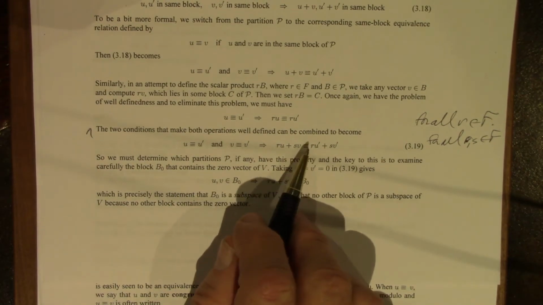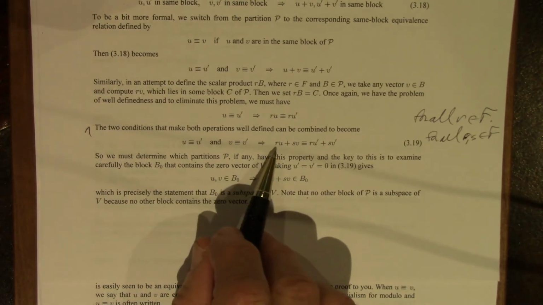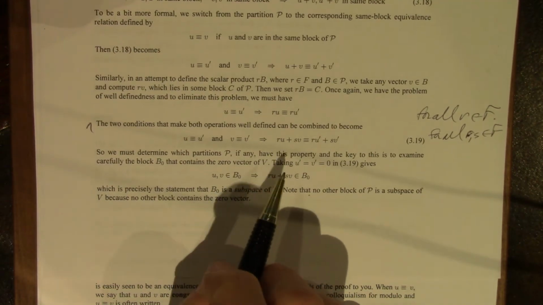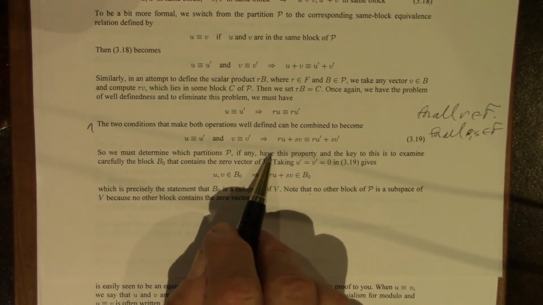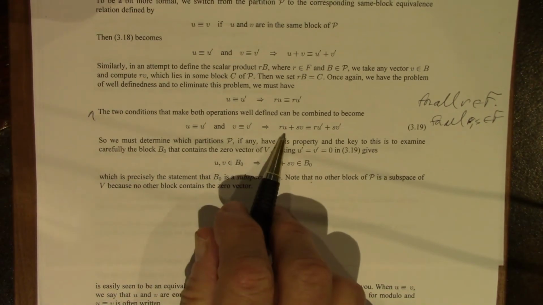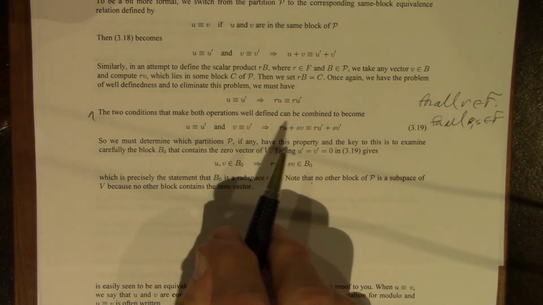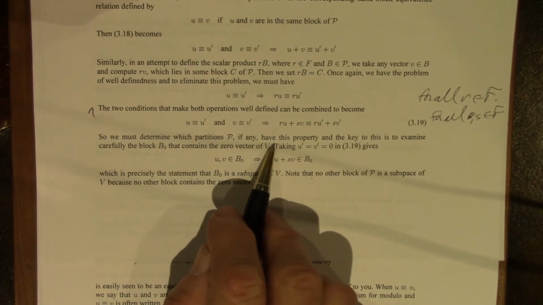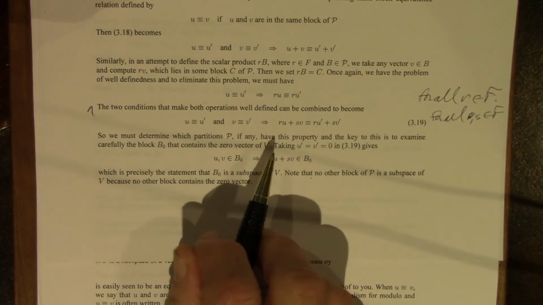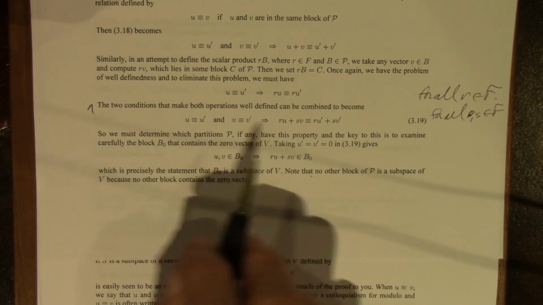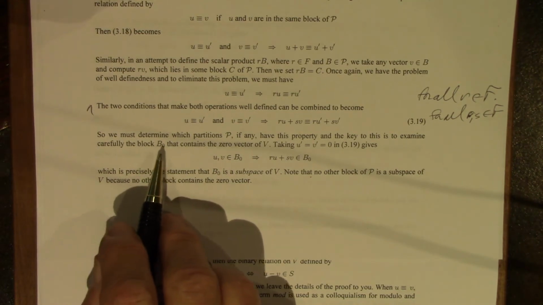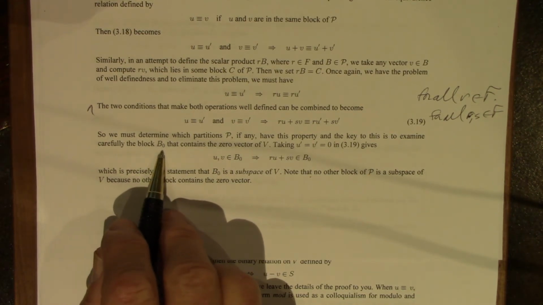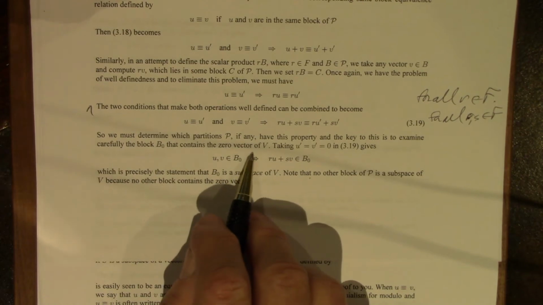So, if we expect these two operations, block addition and block scalar multiplication, to be well defined, we require this property. And now we need to determine which partitions of a vector space, if any, satisfy this condition. The key to determining that is to examine carefully the block of the partition, which I'm going to call B naught, that contains the 0 vector.